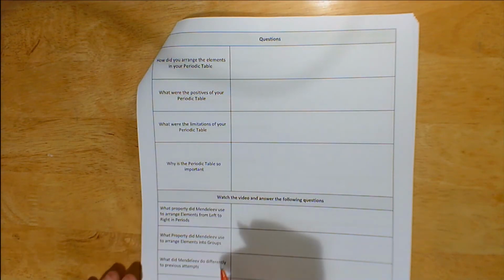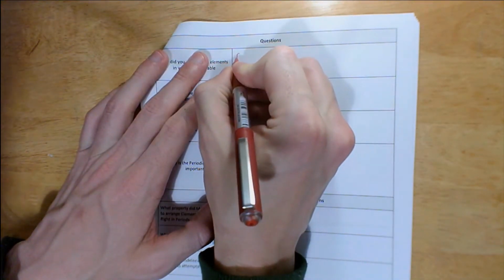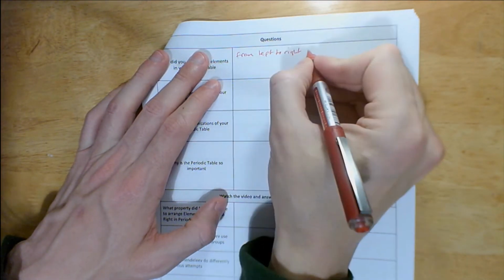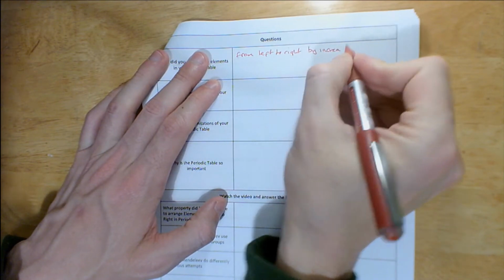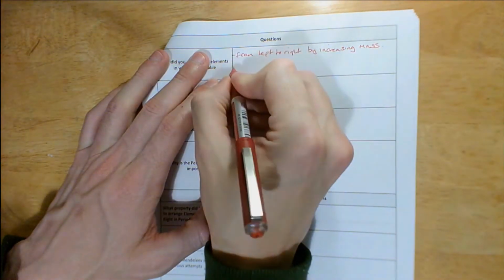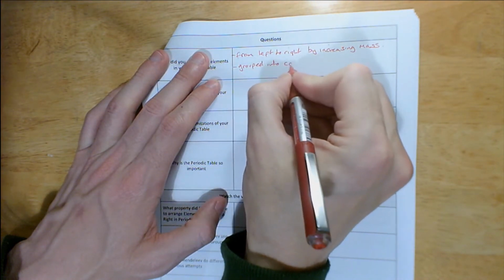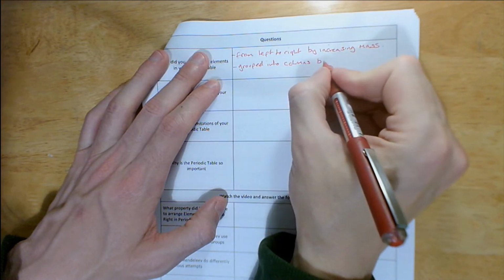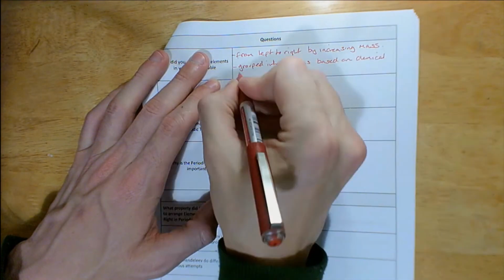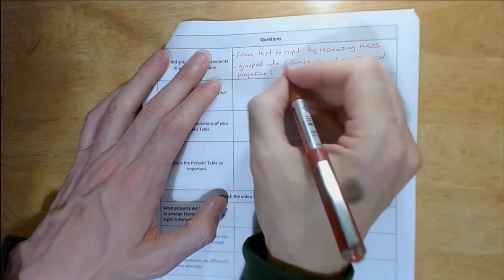So, when we organised our elements, how did we arrange them into the periodic table? So, we went from left to right by increasing mass, and then we grouped them into columns based on their chemical properties, and in particular we were looking at the proportions they reacted with oxygen.